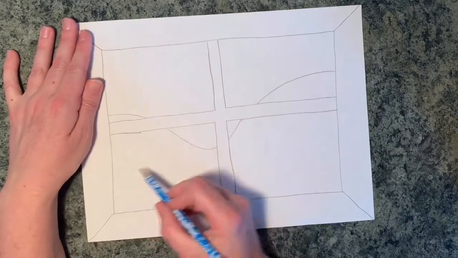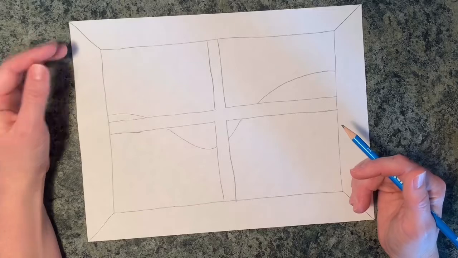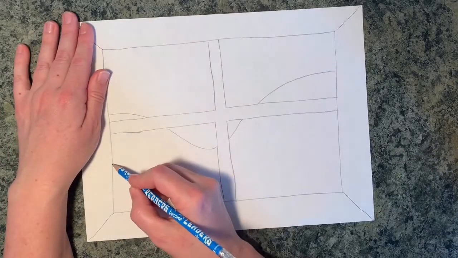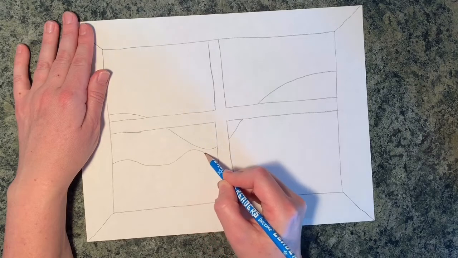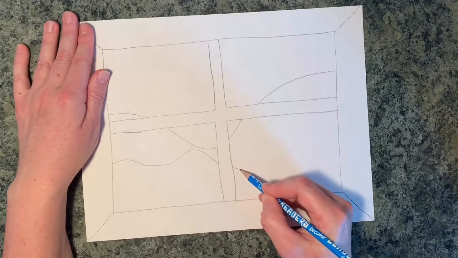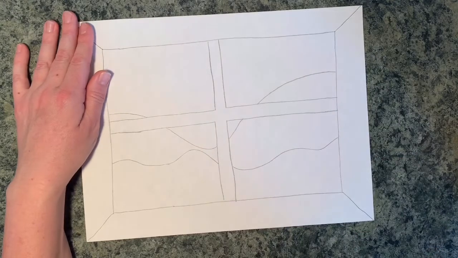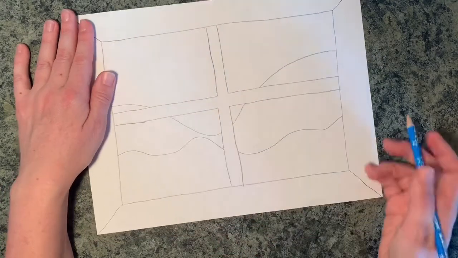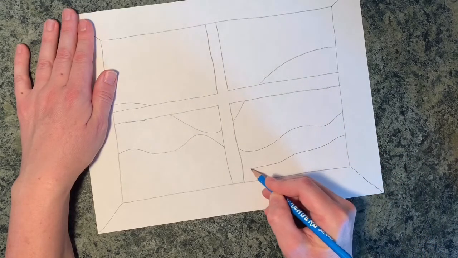Or you can, if you want, have hills in front of your horizon line. So you can have even more going on in your picture. Maybe I have a little wavy line crawling across the paper like that. There's another hill in front. Maybe I'm going to drop one right down here. It's going to wave.